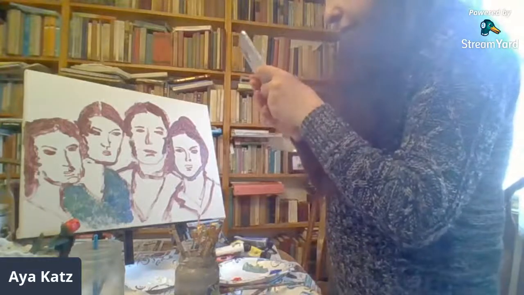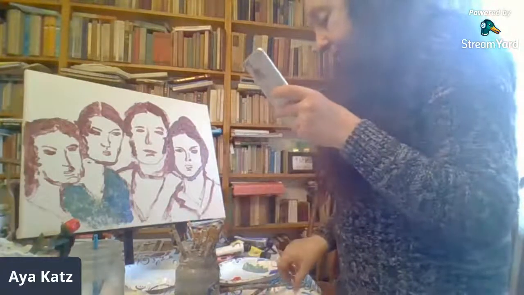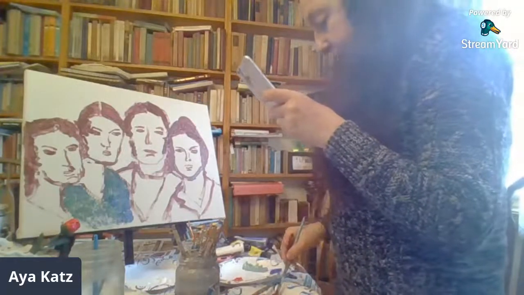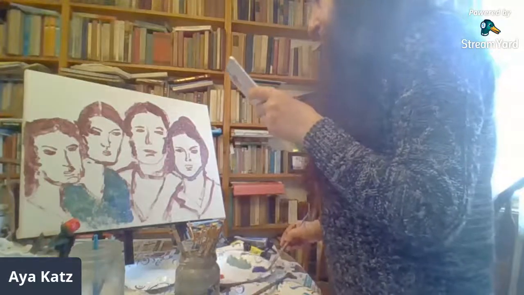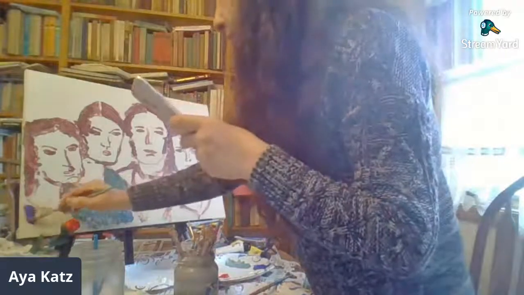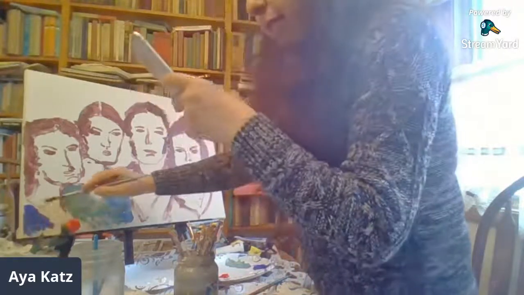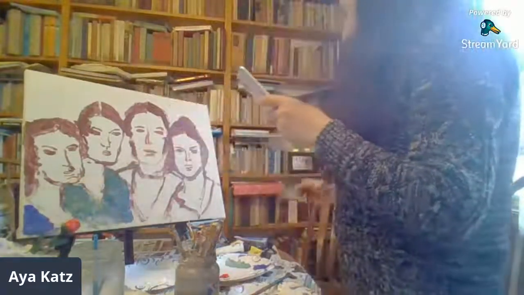Okay, let's see, what color are the others wearing? So I'm going to give a dirty kind of blue to Anne. I mean, I can't tell. Maybe she's also wearing black, but just to make it more interesting, I'm going to give her a dark blue dress.